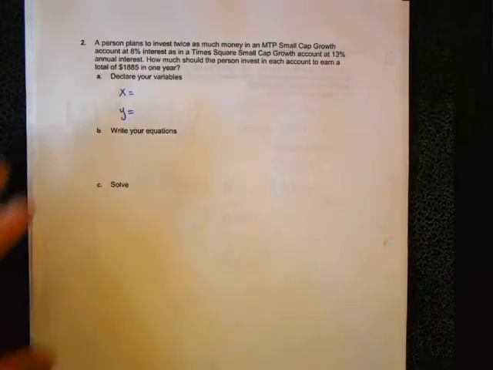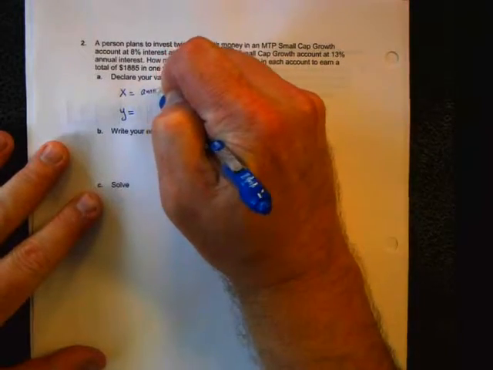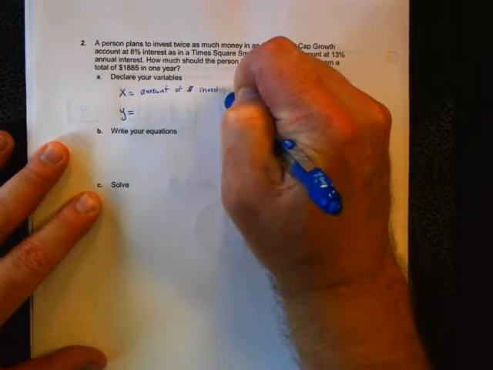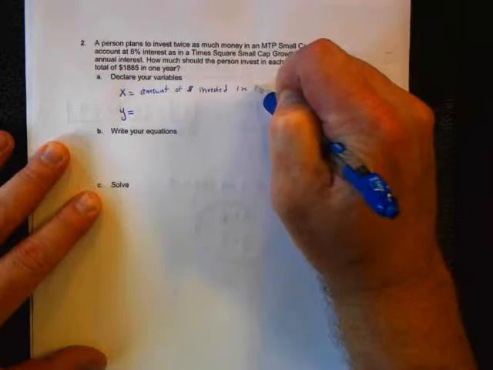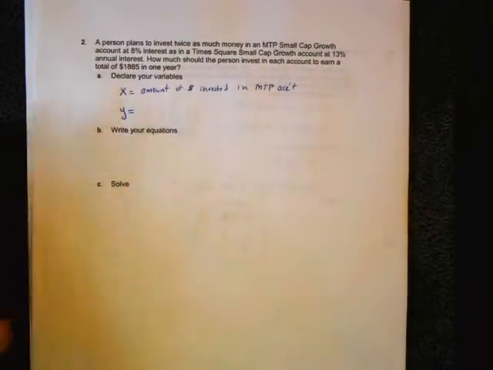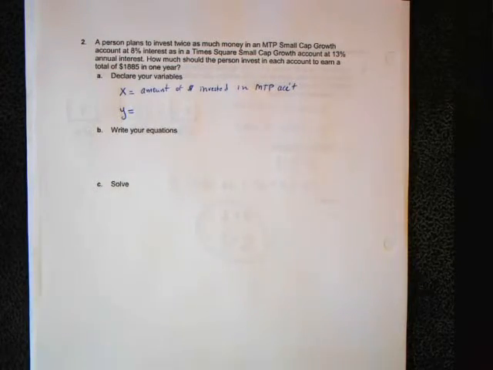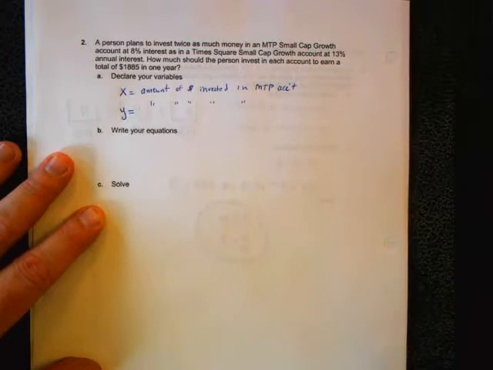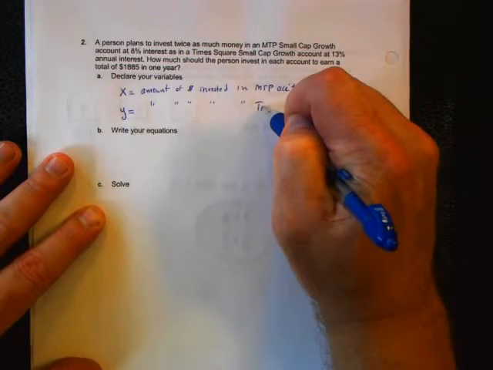So what's X? X is how much money you're going to put in the first one. Okay, so X is the amount of money invested in the MTP account. And then what's that make Y to be? Amount of money invested in the Times Square account.